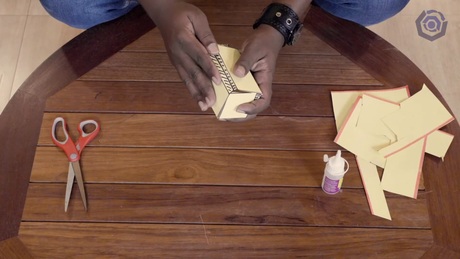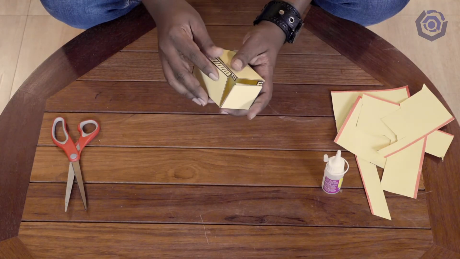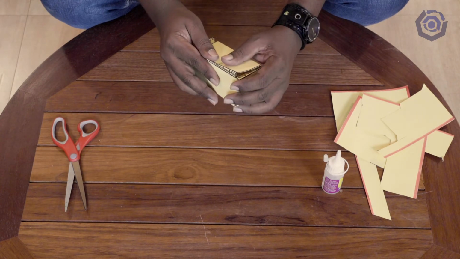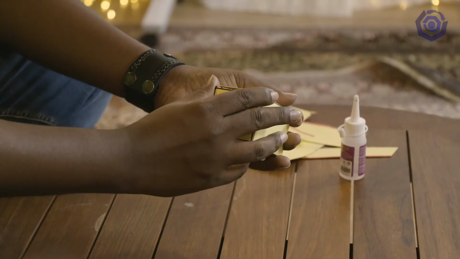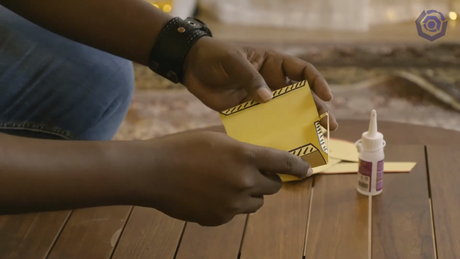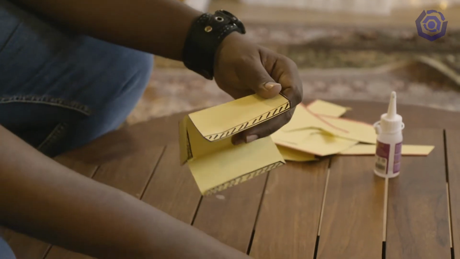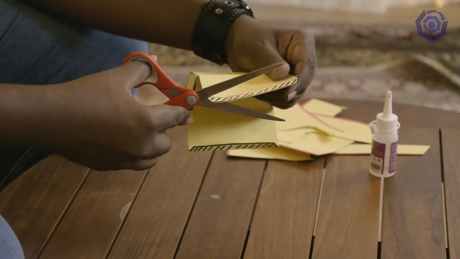let me show you. So this is what it would look like. So let's just glue it up and put it together. So let's take this one off.